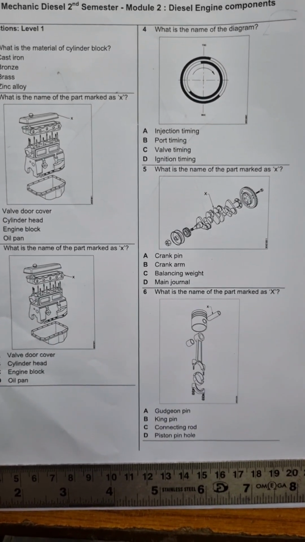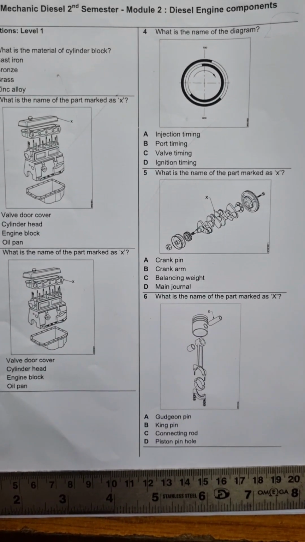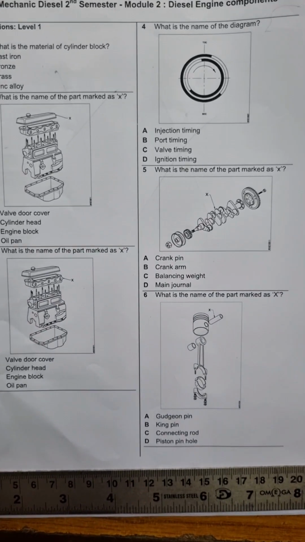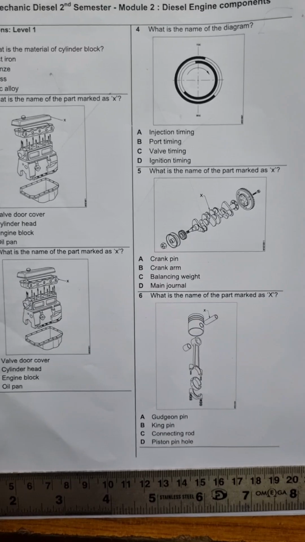Question number 4. What is the name of the diagram? Options: injection timing, port timing, valve timing, ignition timing. Answer: valve timing.